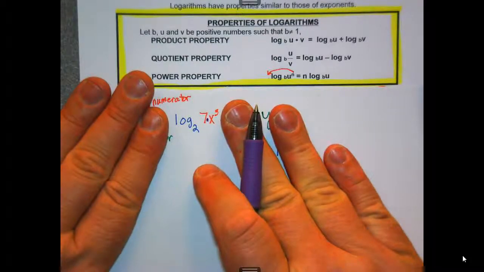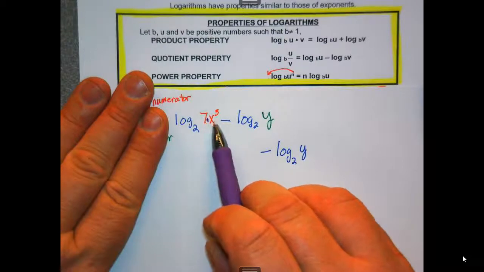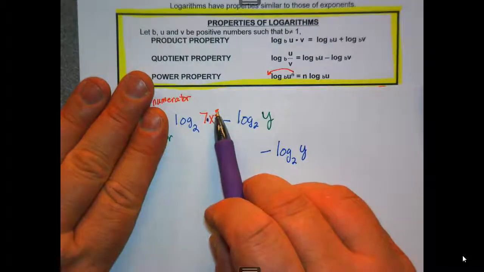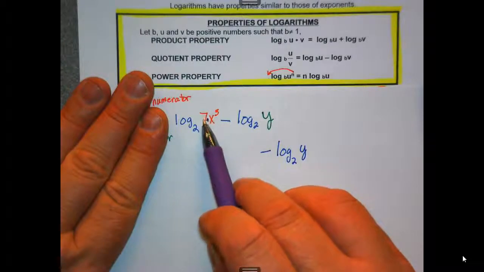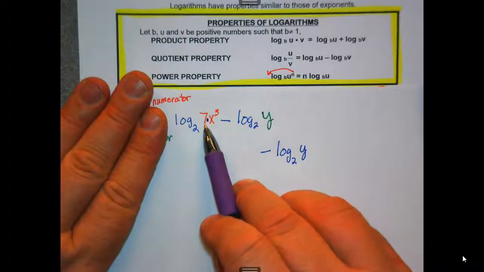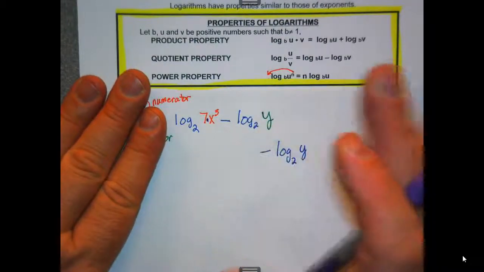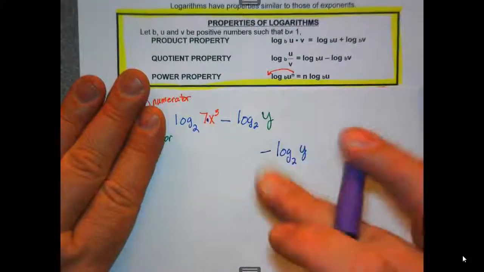Because that's a coefficient of the variable x cubed. The very definition of a coefficient is a number being multiplied to the variable. It's multiplication between the 7 and the x cubed. How hard was that? I said it like 10 times.